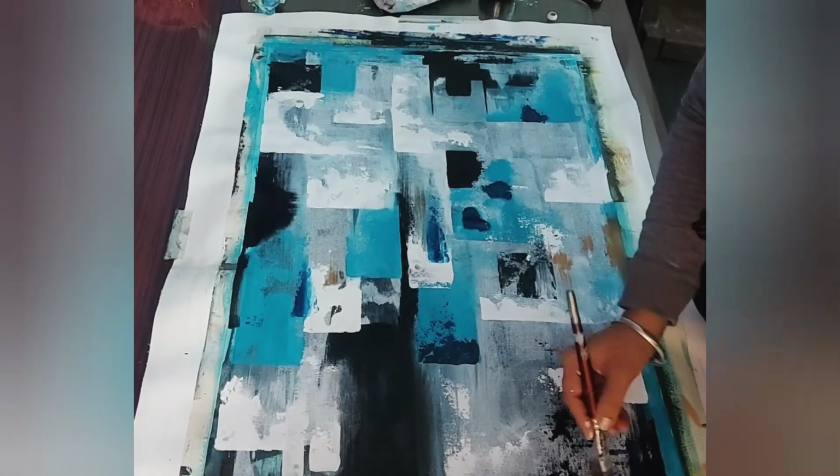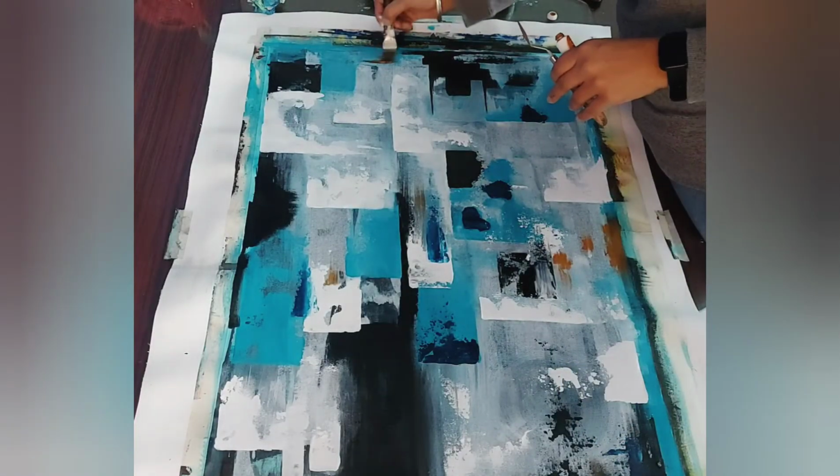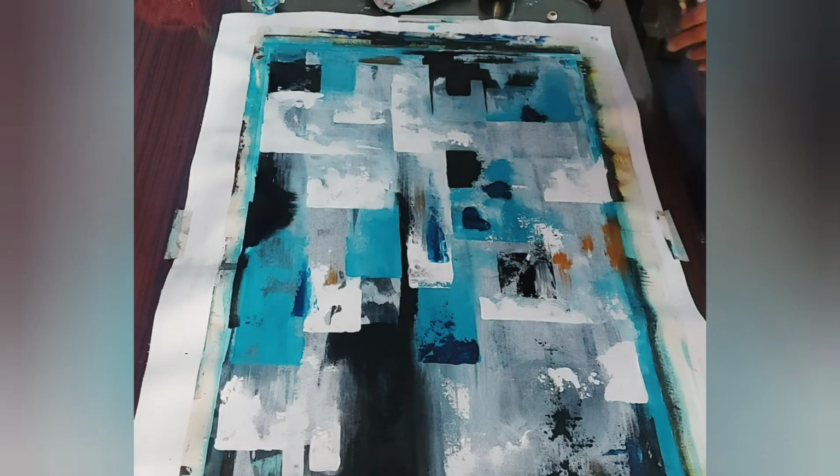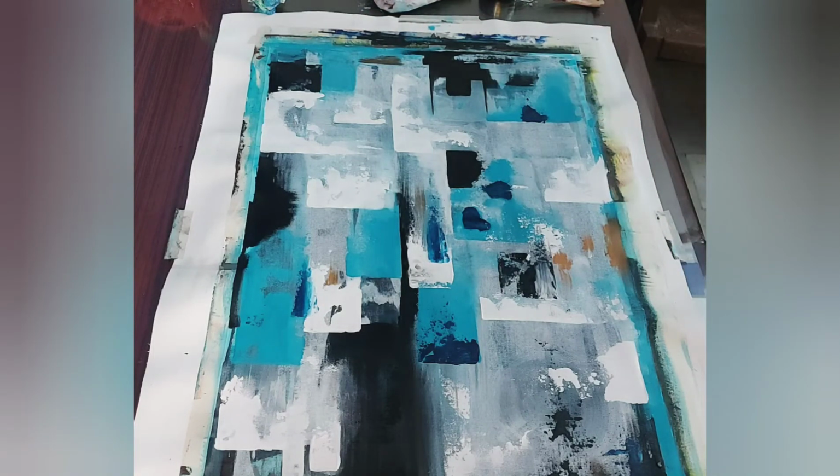I have played with the neutrals along with the previously said colors, that is titanium white, black and grey.